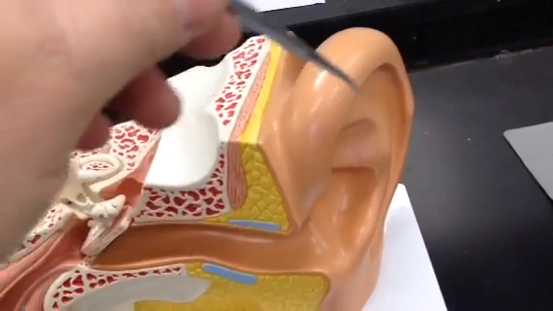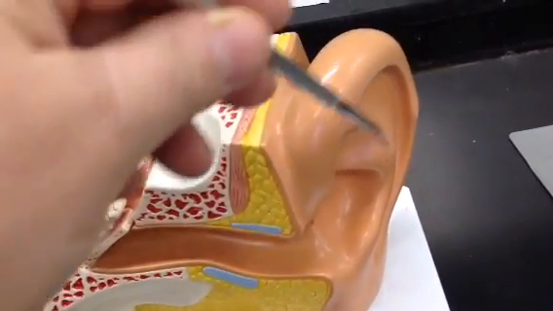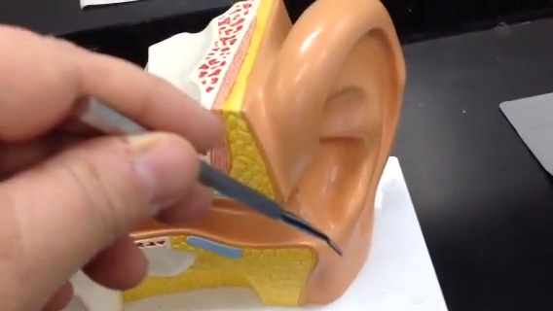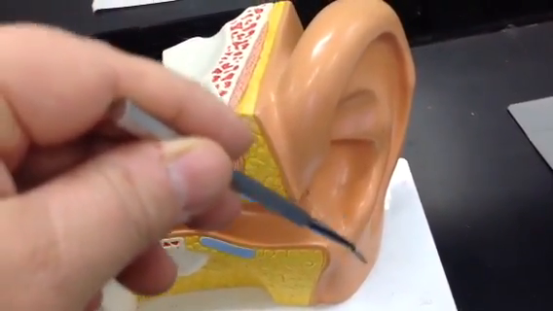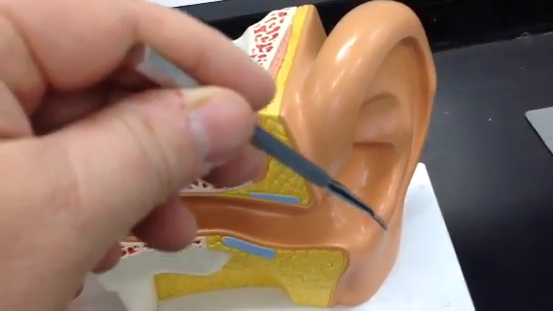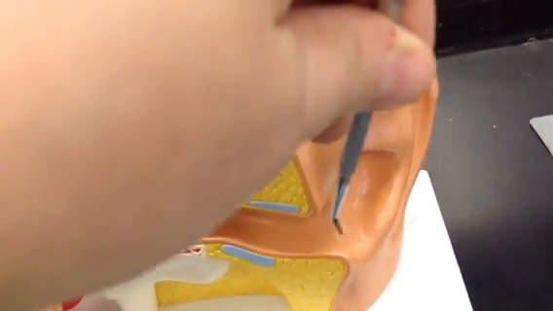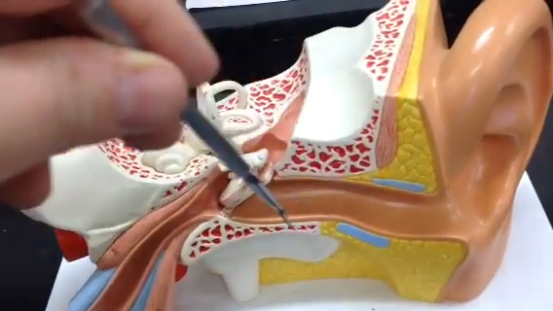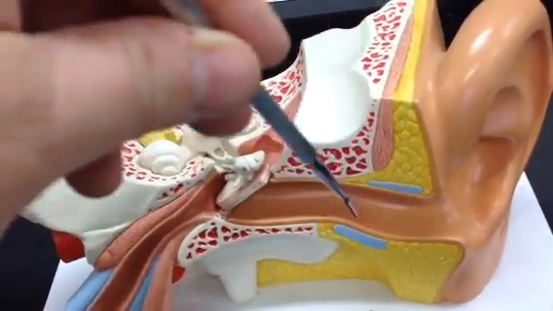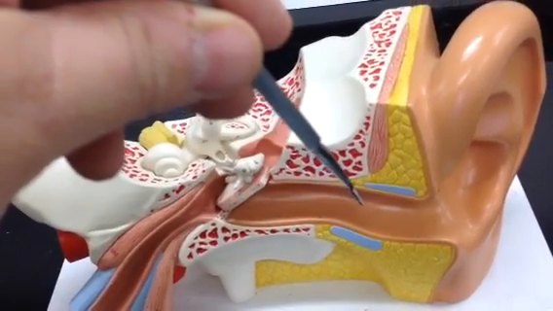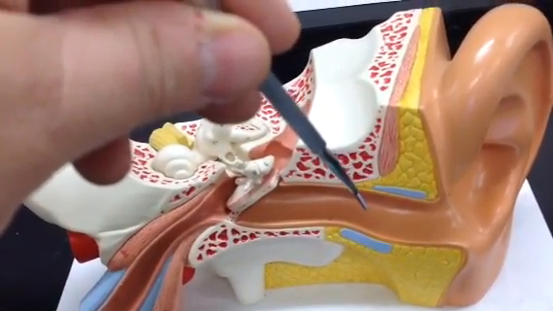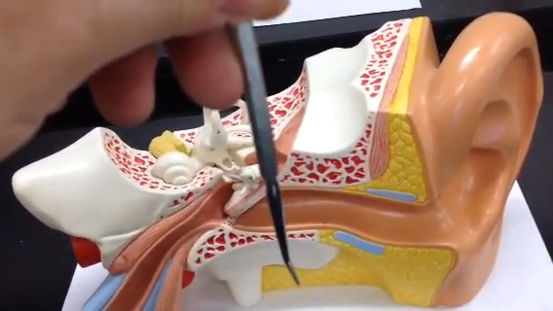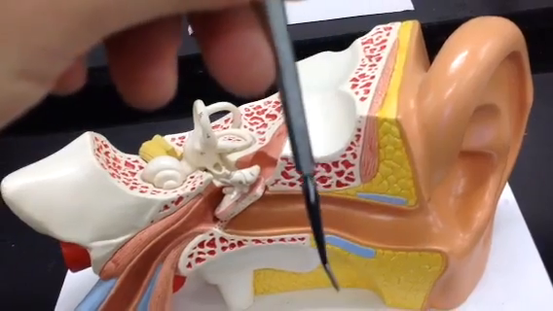The top part of the ear right here is called the auricle or pinna. The bottom section of the ear, right along here, is the lobule. If you were to put your finger or your pencil in your ear, the canal your finger would go into is called the external auditory meatus or the external auditory canal. This section from the external auditory canal out is known as the outer ear.